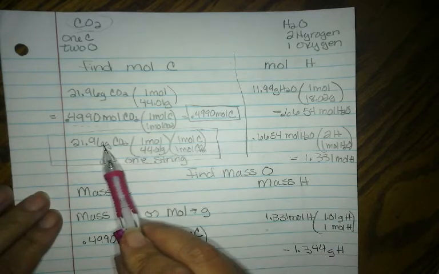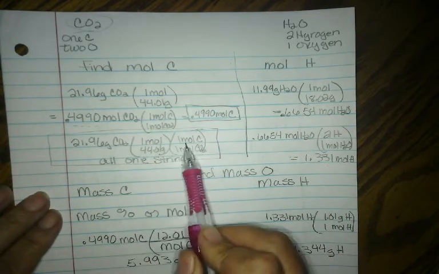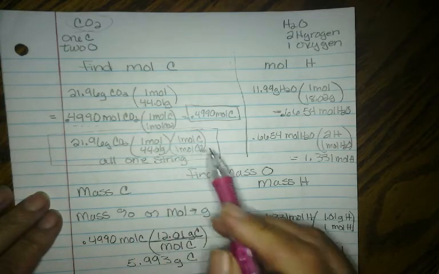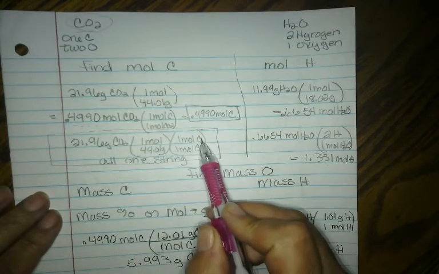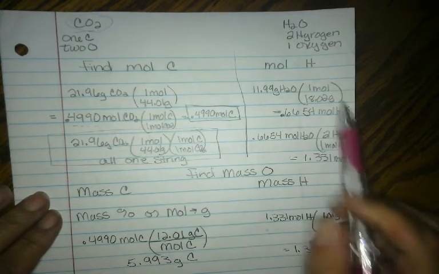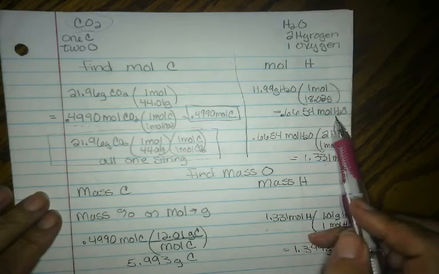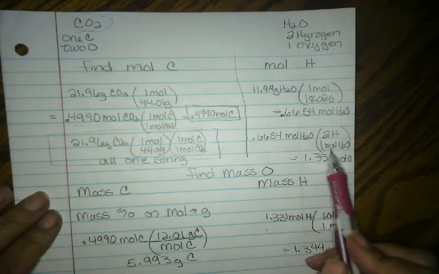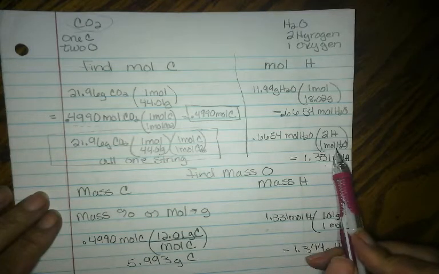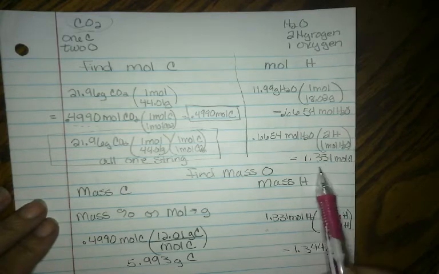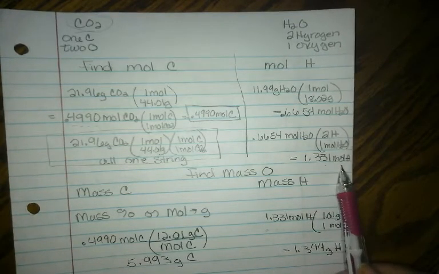I also want to show you this in one whole string, right? I'm getting rid of that. I'm going to moles of carbon dioxide. I get rid of moles of carbon dioxide. I'm going to moles. I did the same thing here with hydrogen. I converted it into moles of hydrogen, and then my mole ratio for every 1 mole of water, I have 2 moles of hydrogen. So then I get 1.311 moles of hydrogen.